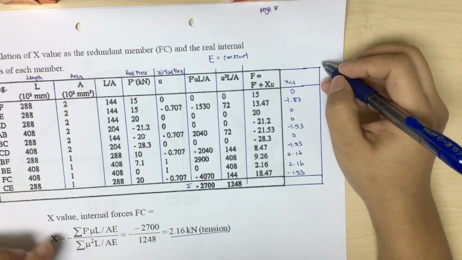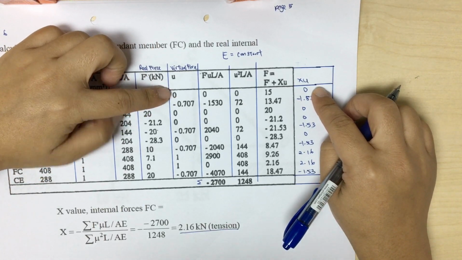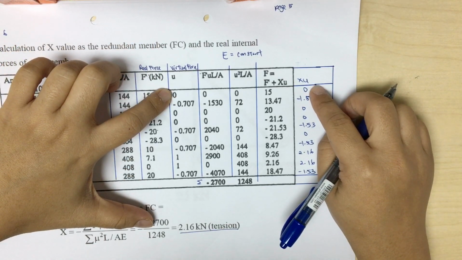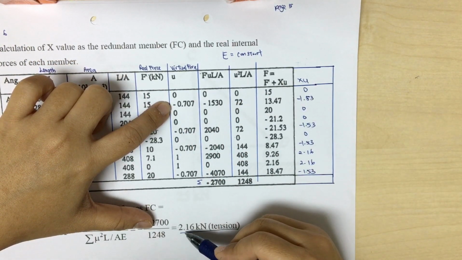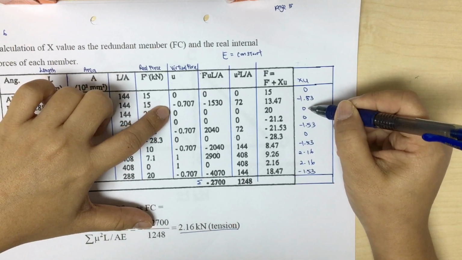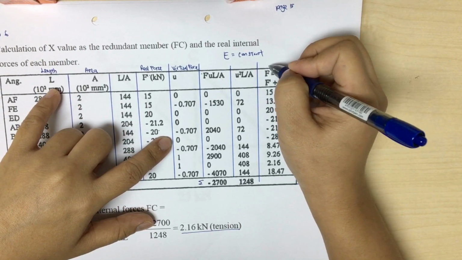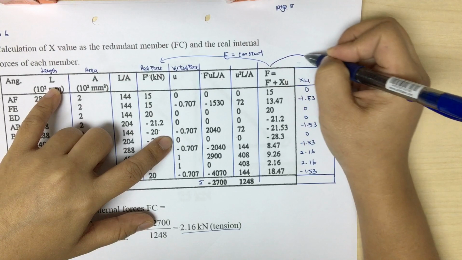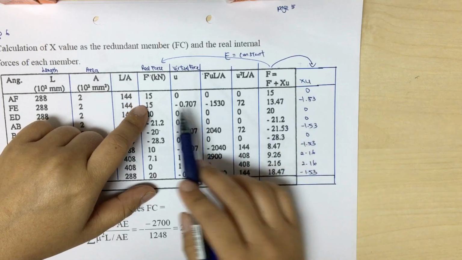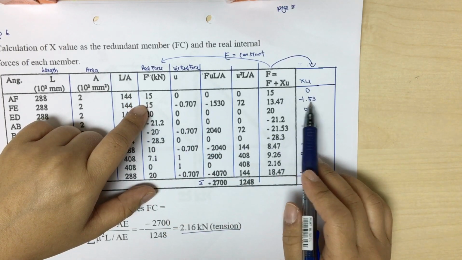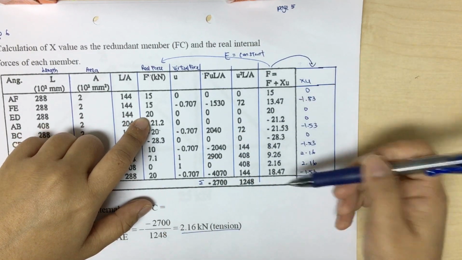After that we need to calculate XU. XU is the value of x times the virtual force. The first value is 0 times 2.16, which gives 0. Then negative 0.707 times 2.16 gives negative 1.53, and you calculate all of these to get each value of XU. The final force is equal to the real force plus the XU value. So you get 15 kilonewton from 15 plus 0, and 15 plus negative 1.53 gives 13.47, and then 20 plus 0 gives 20, and you repeat the same for the rest.